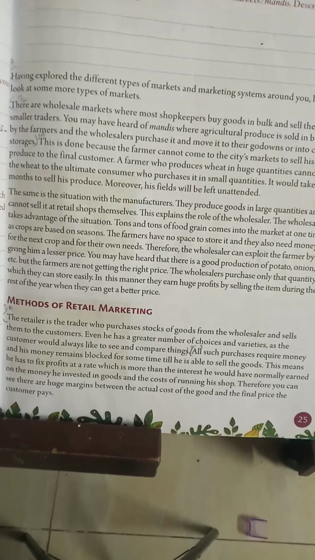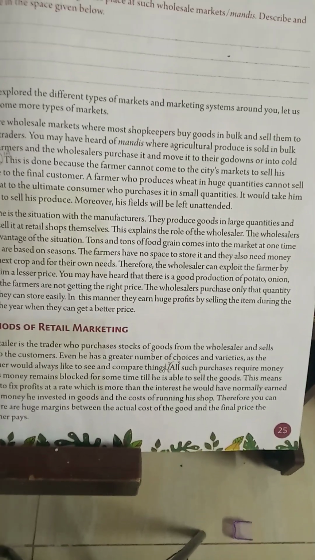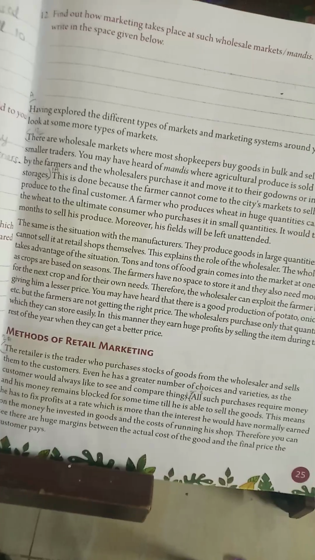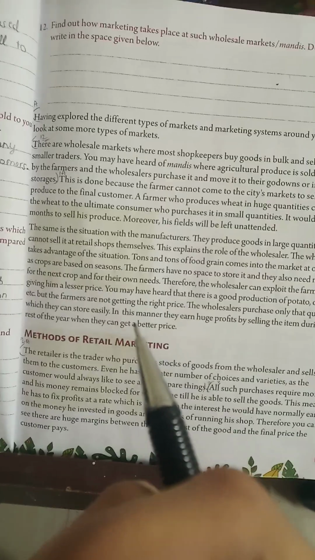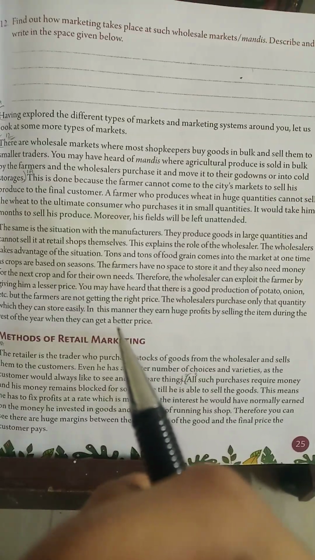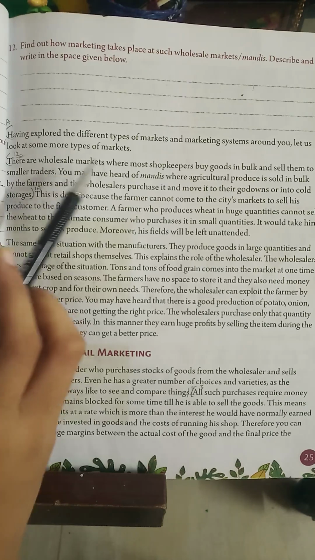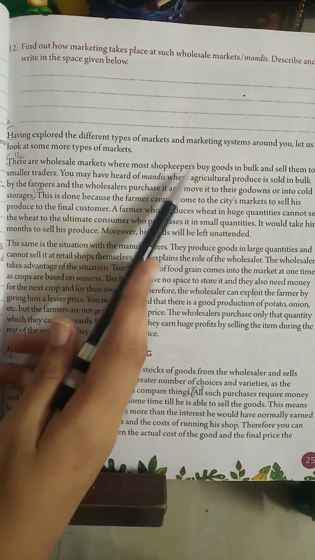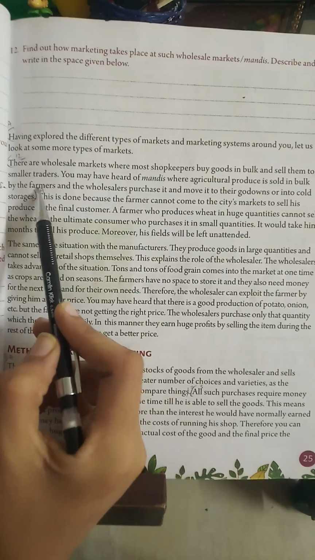Having explored different types of markets and marketing systems around you, let us look at more types of markets. There are wholesale markets where most shopkeepers buy goods in bulk and sell them to small traders.